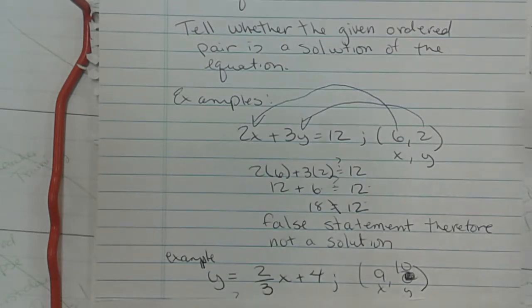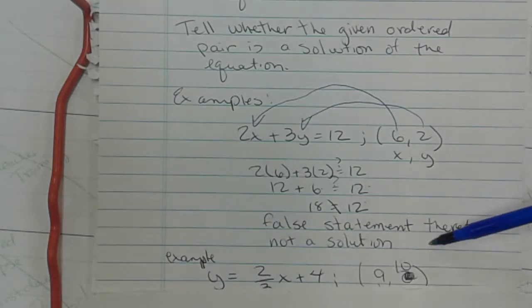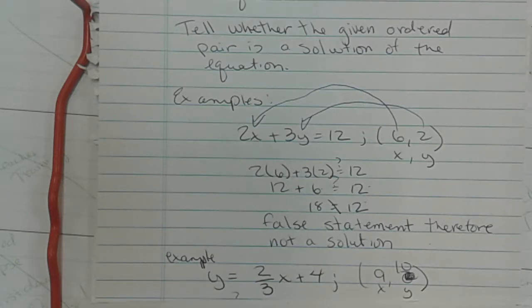If I had y equals 2/3 x plus 4, and I had the ordered pair (9, 10). Again, the very first thing I'm going to do is label which one is the x and which one is the y. Well, is 9 the x? Or is 10 the x? Good. For those of you who said that 9 is the x and 10 is the y, that is awesome. Because remember, in an ordered pair, it is always x, y.